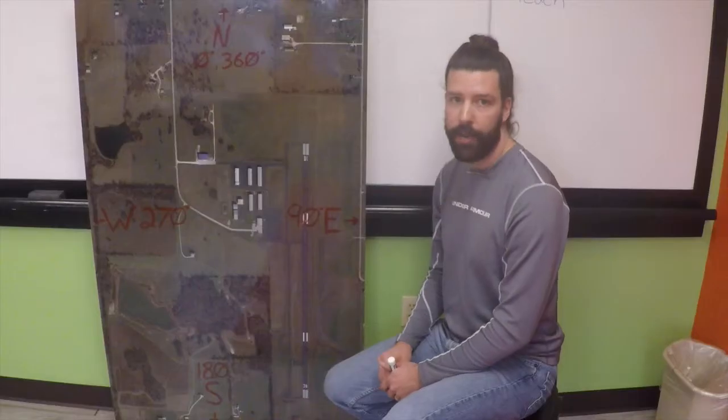Alright, now we're going to talk about cardinal headings and reading the winds aloft. This will help us determine the wind direction for planning our landing pattern and also determining the exit point from the airplane. Alright, now I'm going to explain the cardinal headings.